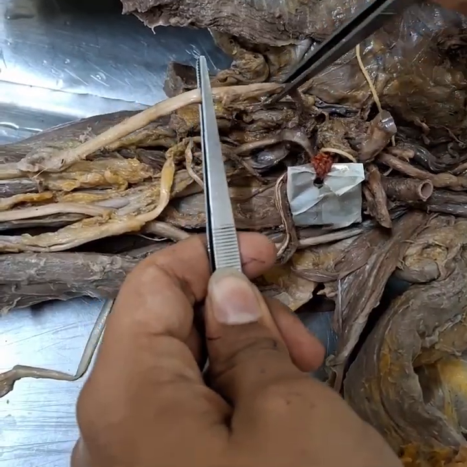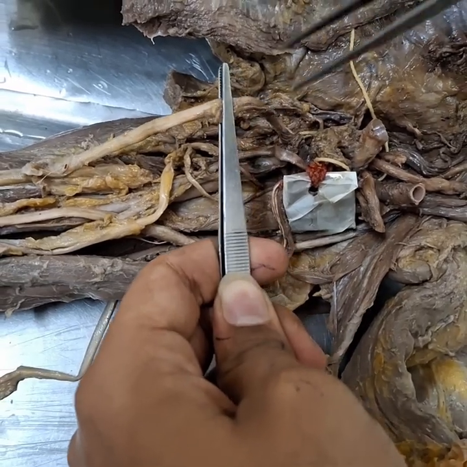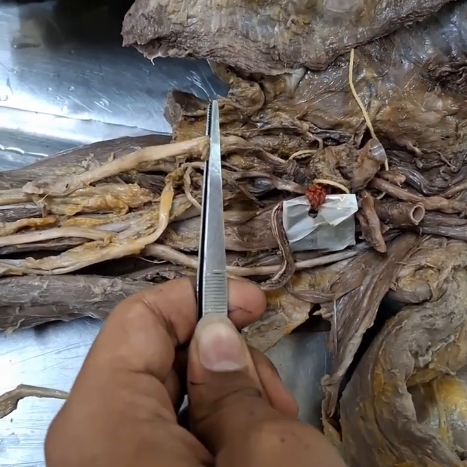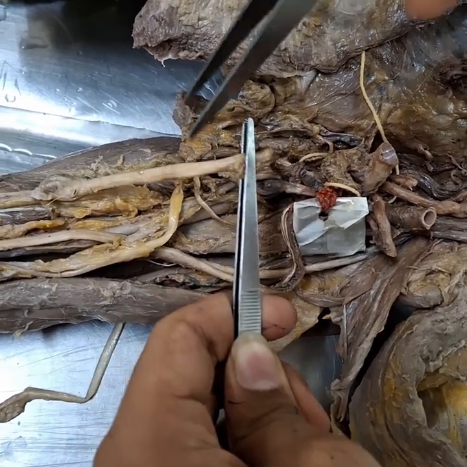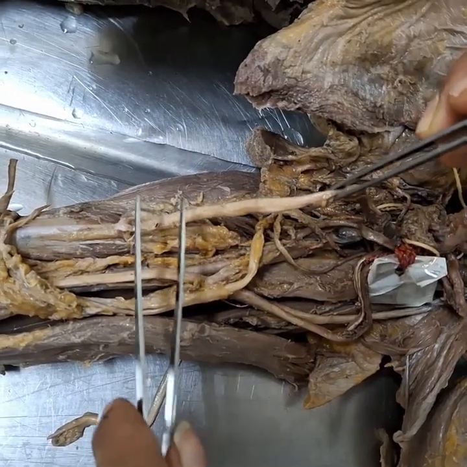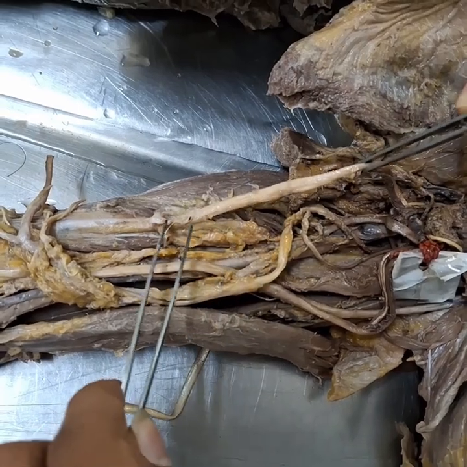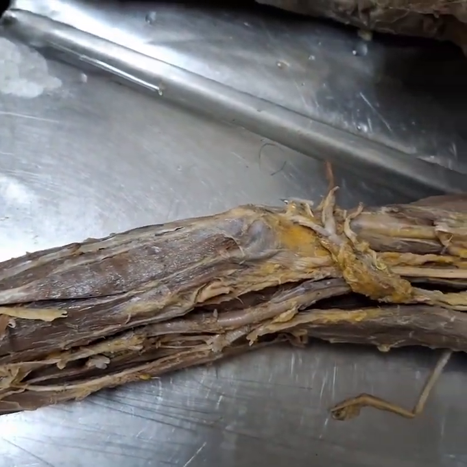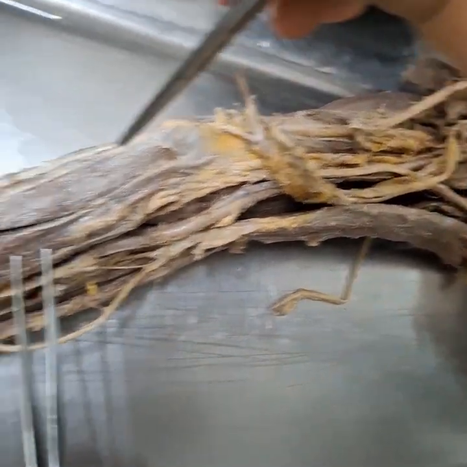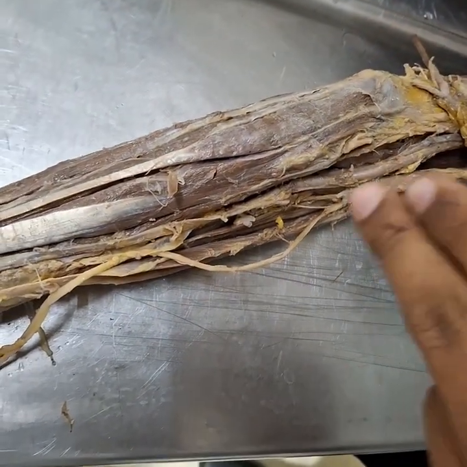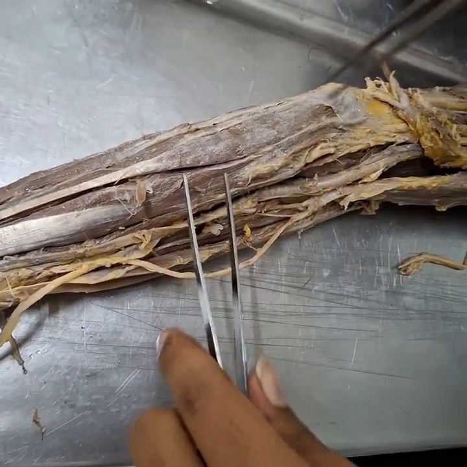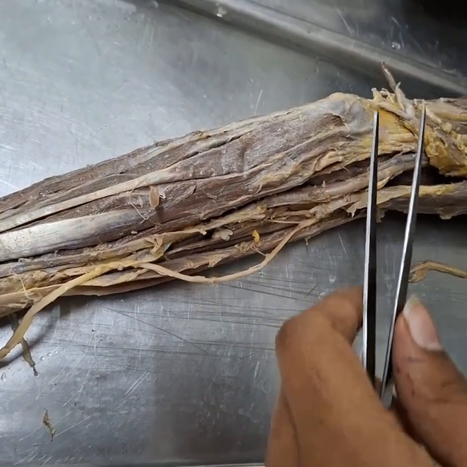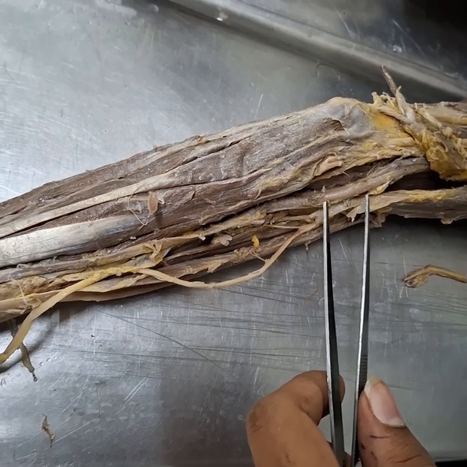This is the ulnar nerve, which is a branch of the medial cord of the brachial plexus, and its root values are C7, C8 and T1. In the arm, the ulnar nerve runs in the anterior compartment, and in the lower part it runs in the posterior compartment. In the flexor compartment of the forearm, it supplies only two muscles, and the others are supplied by the median nerve. The two muscles supplied by the ulnar nerve are flexor carpi ulnaris and the medial half of the flexor digitorum profundus.